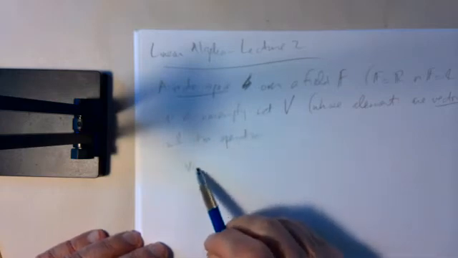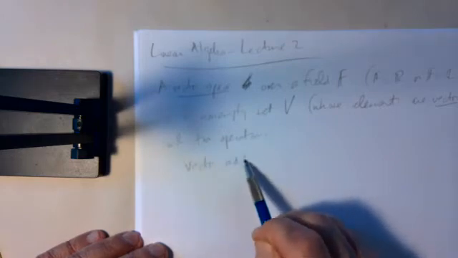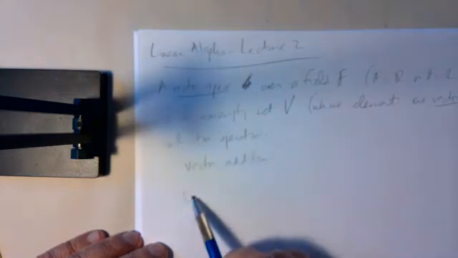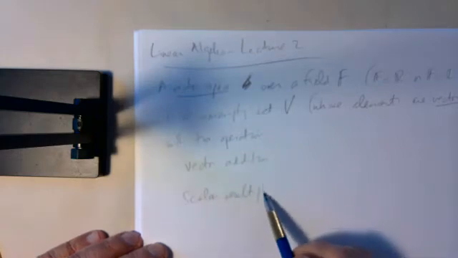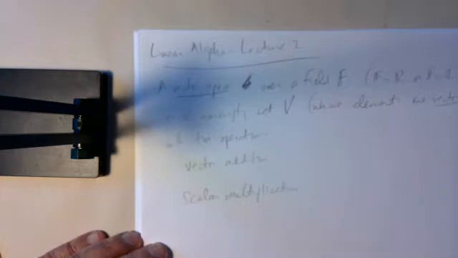We have the operation of vector addition and the operation of scalar multiplication.